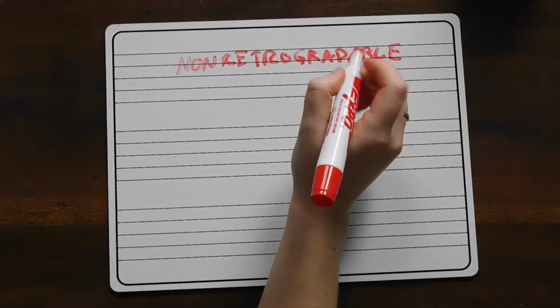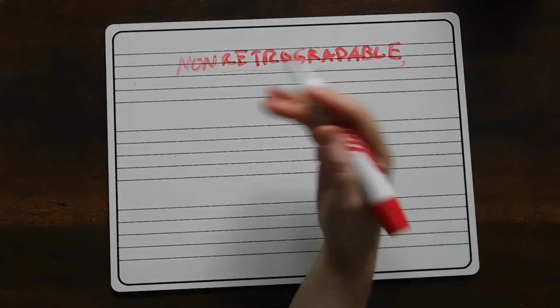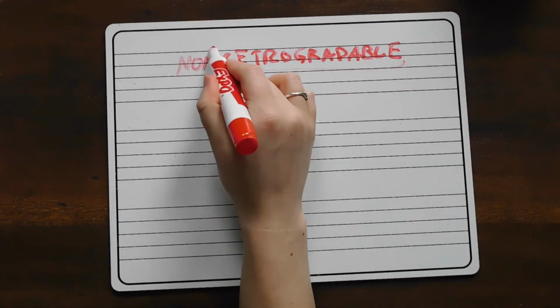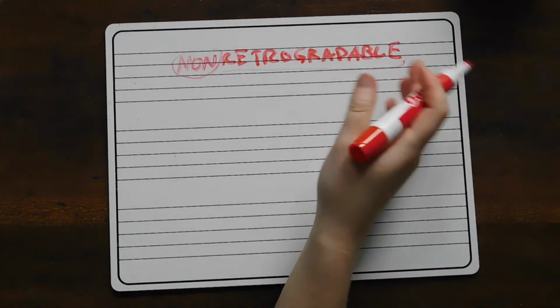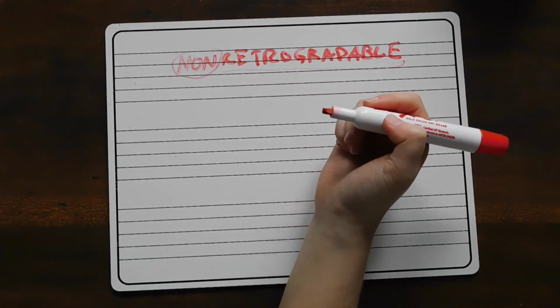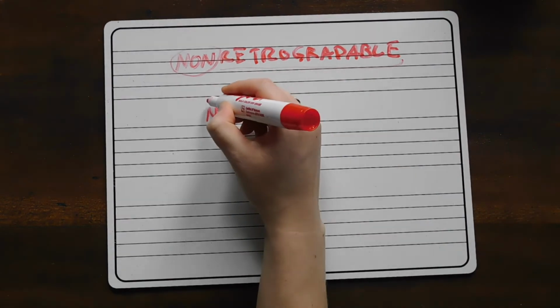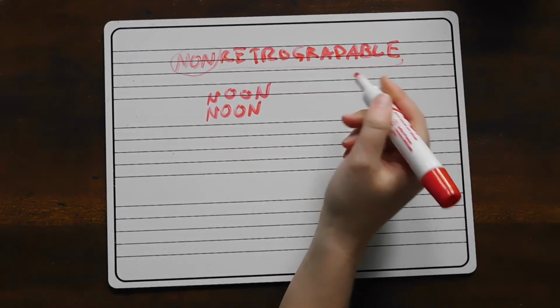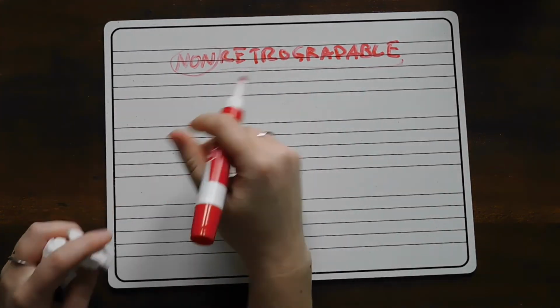Now, retrogradable means that you can take something and write it backwards, right? Non-retrogradable means that if you write it backwards, it's going to be the same thing. So it's the same idea as a palindrome in the English language. Like the word noon. If you write it backwards, you're going to get noon again, right? So that's non-retrogradable, because retrogradable means that you're looking for something that's different.